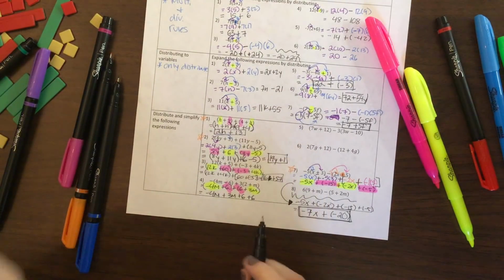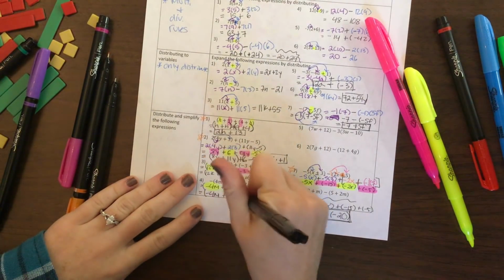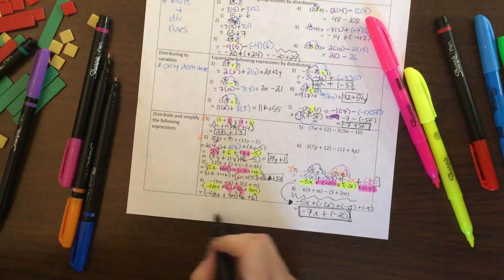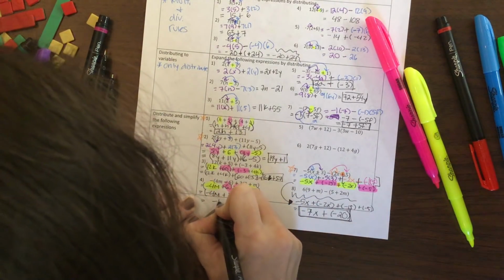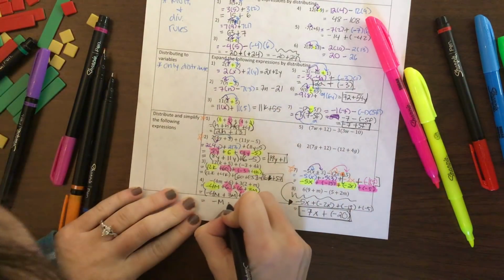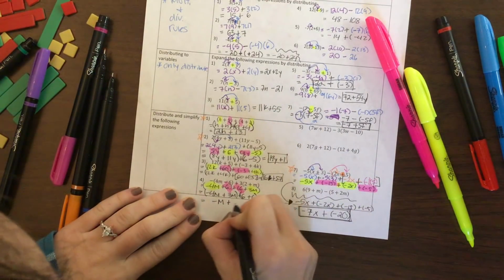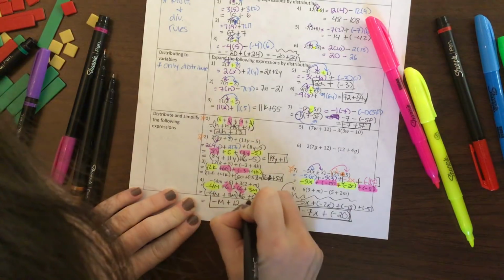Just rearranged. Now in different groups, I'm going to add negative 4m plus 3m equals negative m, negative 1m, plus 12, 6 plus 6 is 12, so I get negative m plus 12.